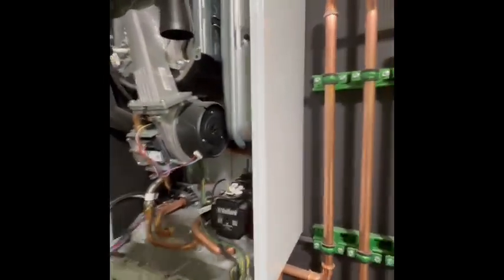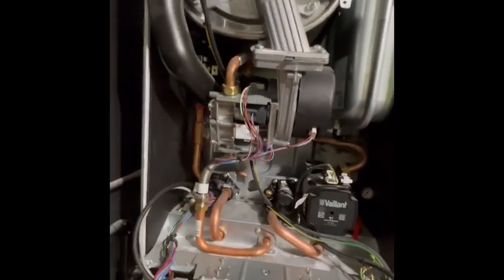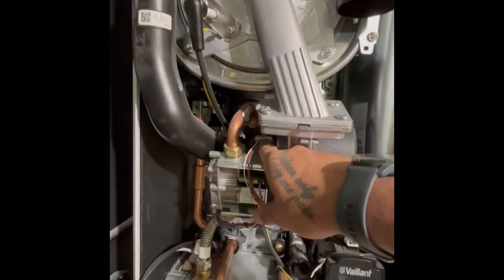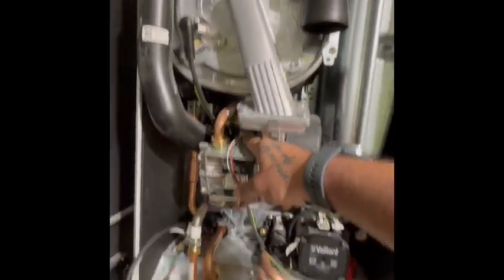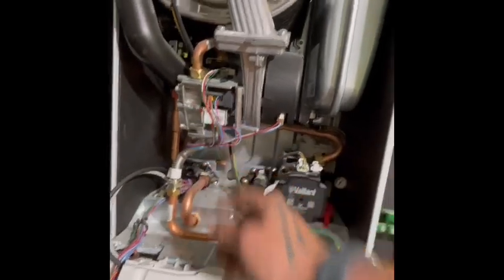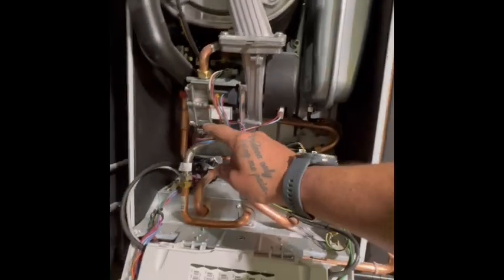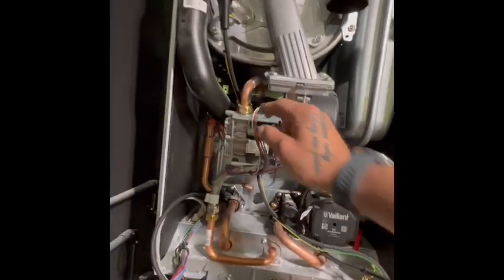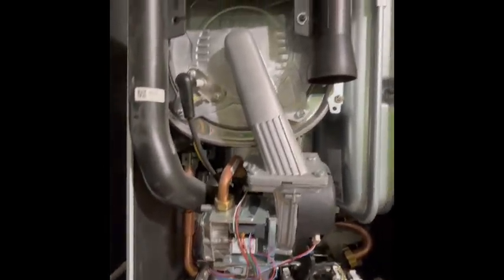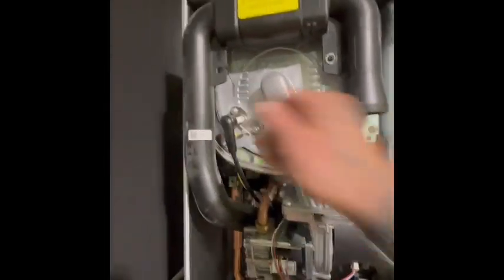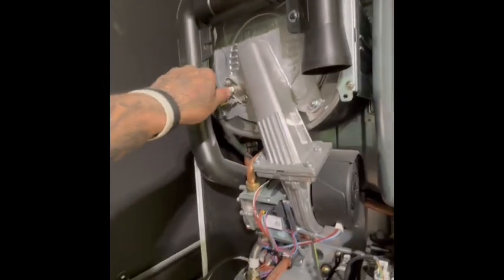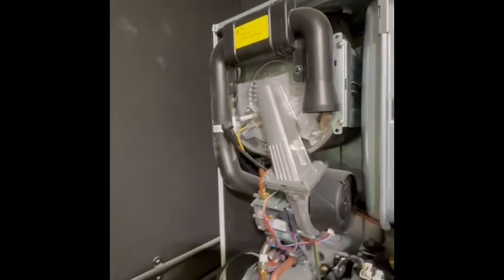Same again, Valiant boiler. This one's got a mass airflow meter on this, which is just the airflow going in. Same process applies. Different boilers, you can see different setups. Hard to take readings from stuff. There's your electrode, same applies. You can pull that off there, stick an electrical screwdriver in between it.